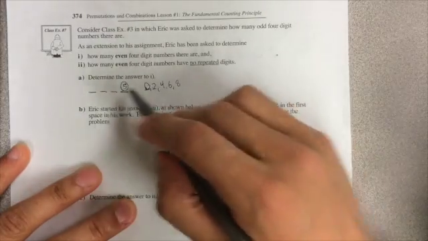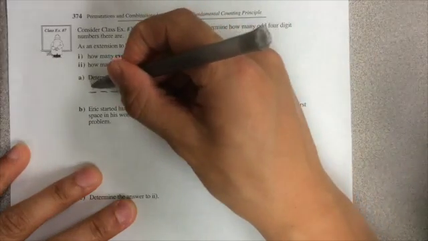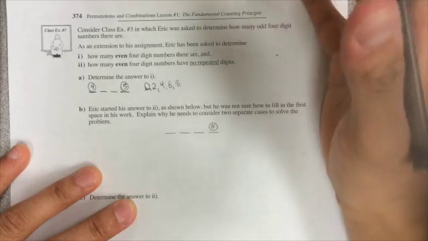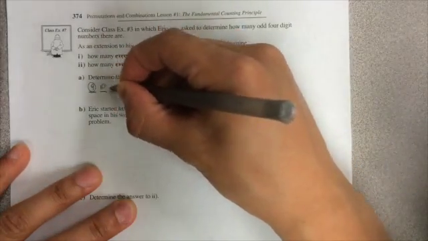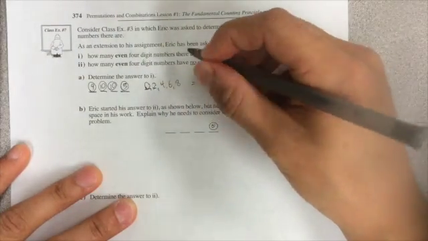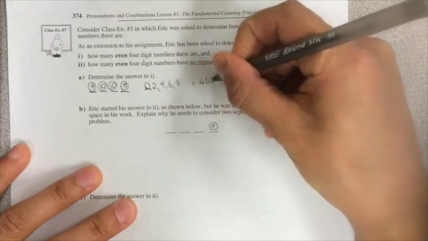But for the first one, it can't start with a 0, so that leaves only 9 options. And it doesn't say we can't have repeats, so we have 10 and we have 10. 9 times 10 times 10 times 5 will be 4,500.